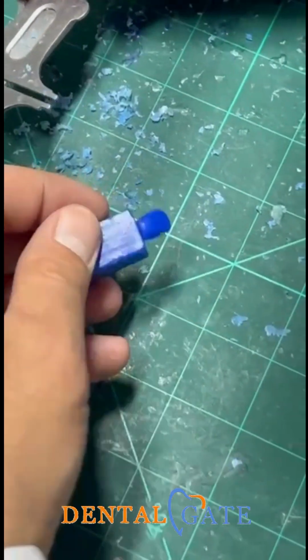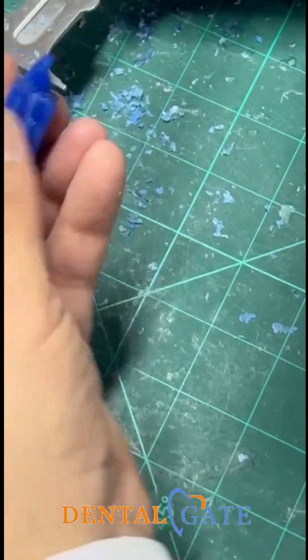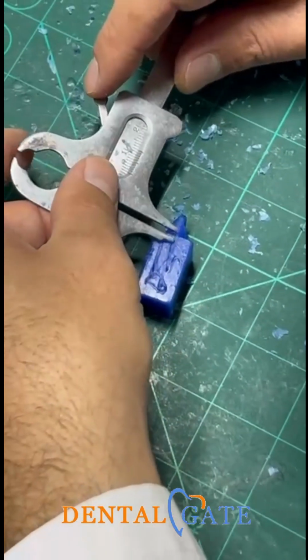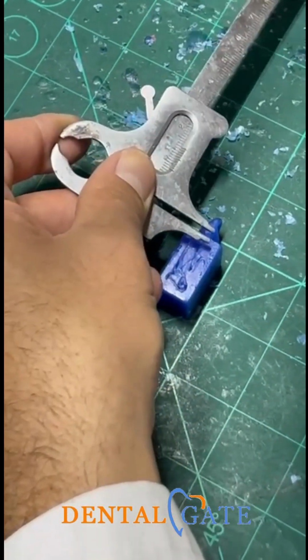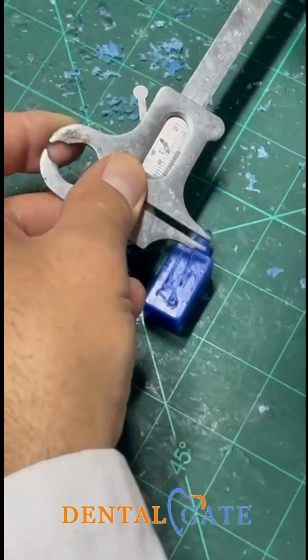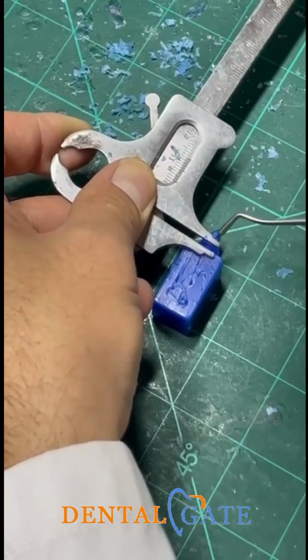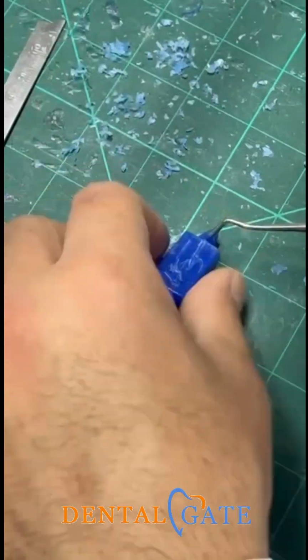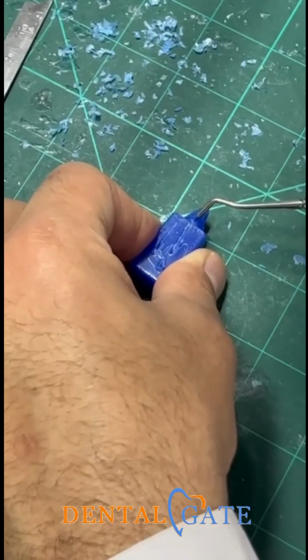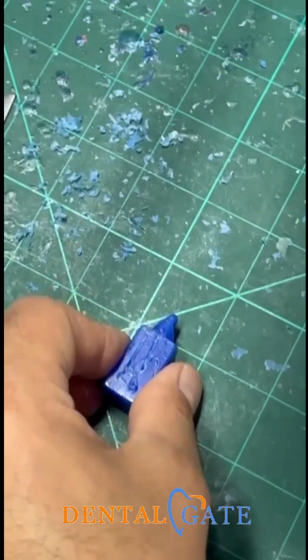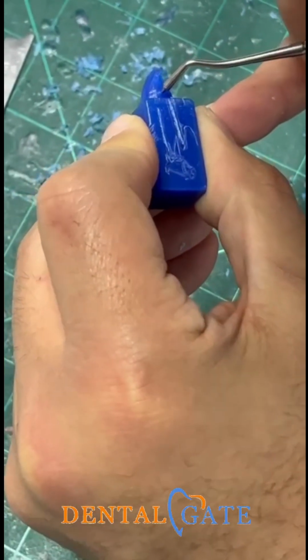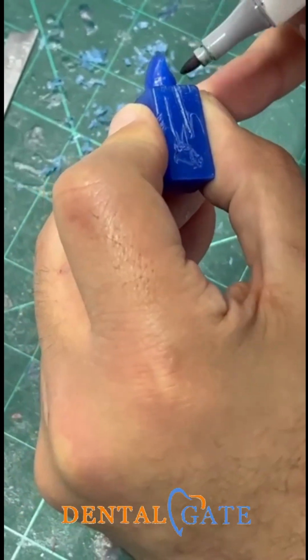This is the mesial. Just put it here. This is your elevation of the curvature. And this point.